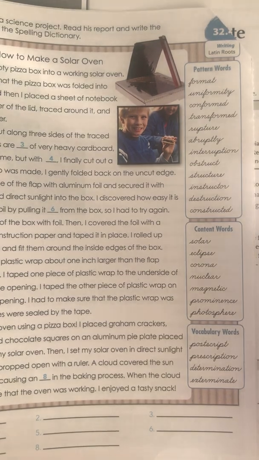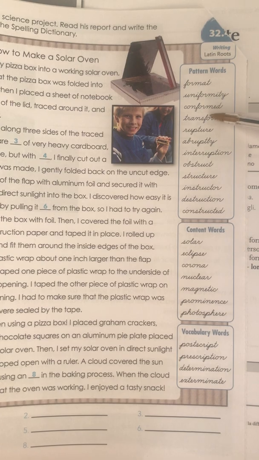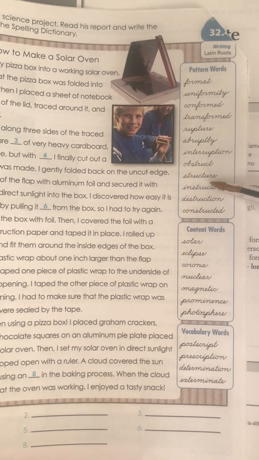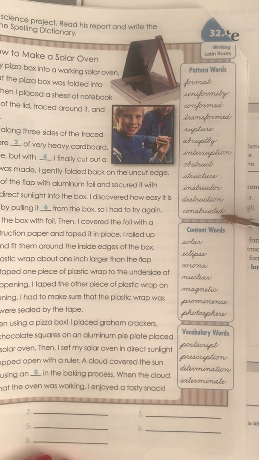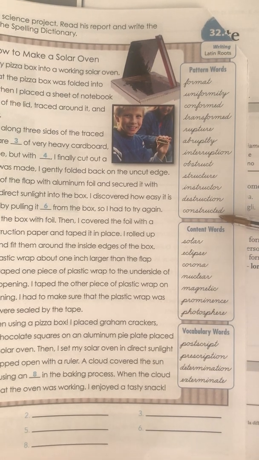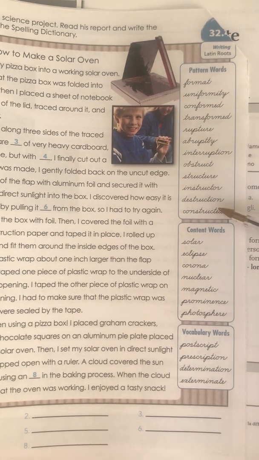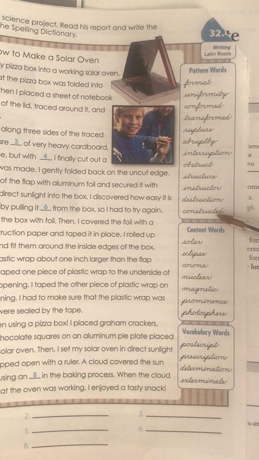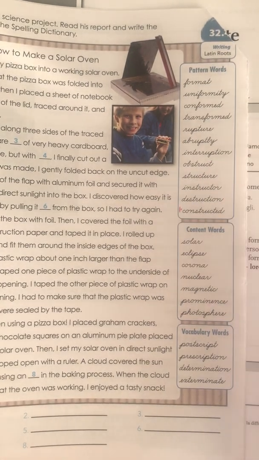So let's see. We have, let's find it. Okay. So, constructed. Now I was able to find the word easily because I already know what the word constructed means or meant. So notice how I was just able to go down my list and easily find it. This is how I constructed. I'm going to put a number 1 here so I know to put it on the number 1 on the bottom.